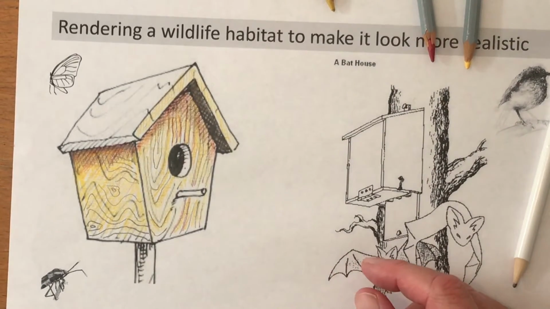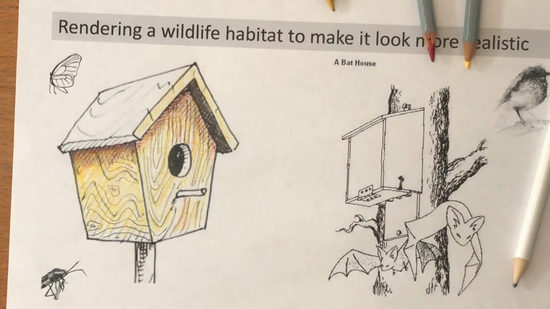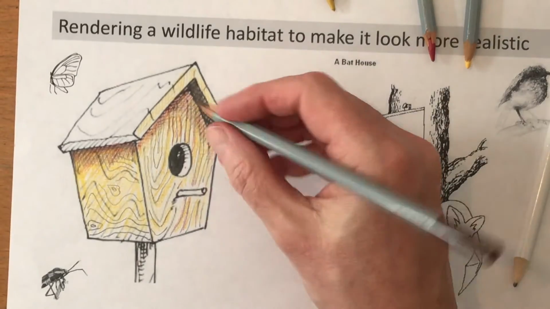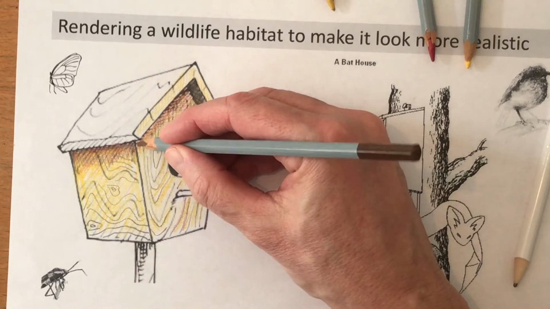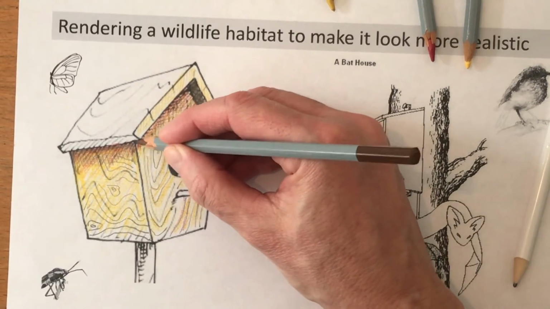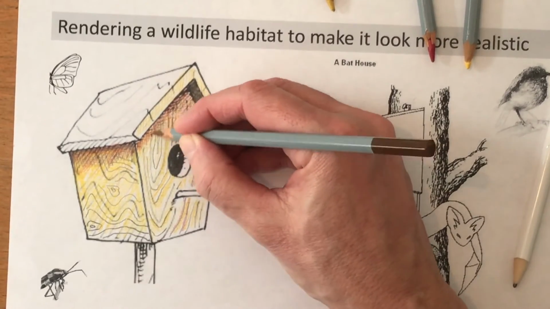Now most of you might be thinking, well, wood's brown, Mr. Freeman, and it is. But actually, if you look at a piece of wood, there are more colours than brown in it, but we can work in a bit of brown into this as well.